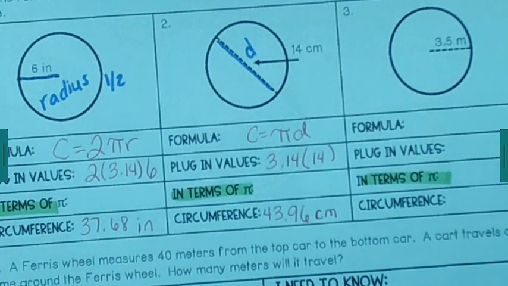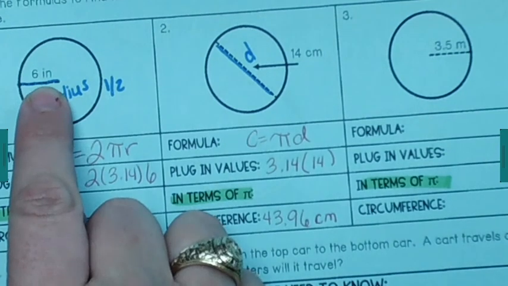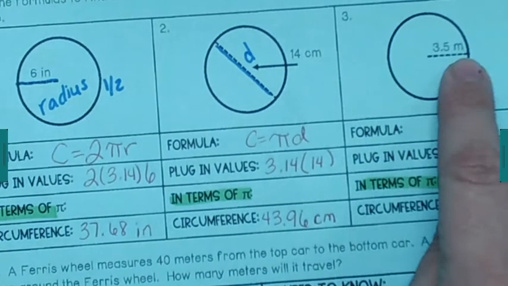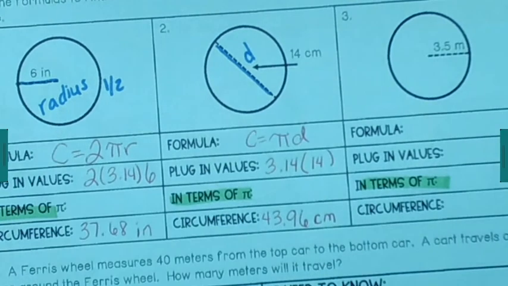Again, all I had to do was multiply. Oh, I have a question. If it's the diameter, is that when we do centimeters, but when it's the radius, we do inches? No, it's because this is inches, this is centimeters, this is meters. It's just the unit of whatever that is measured.